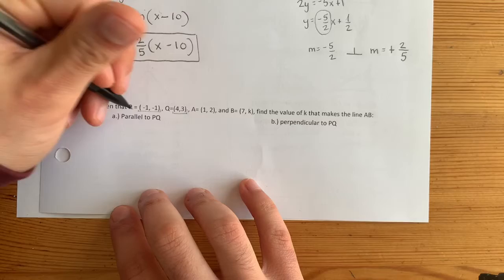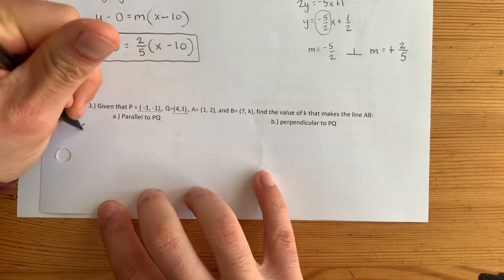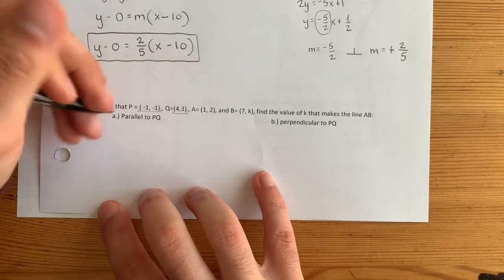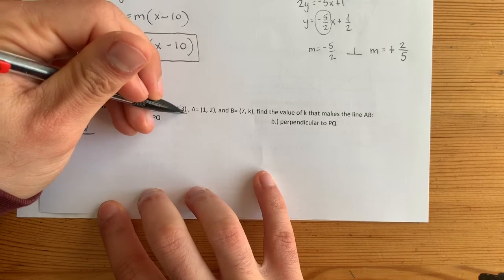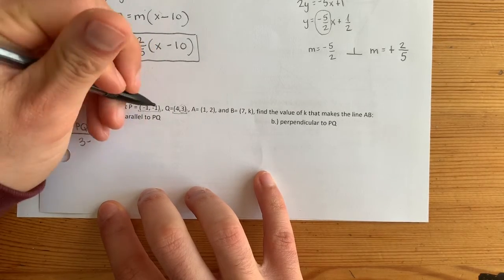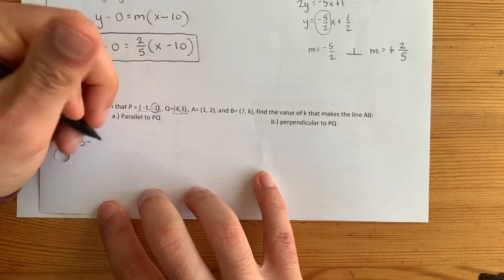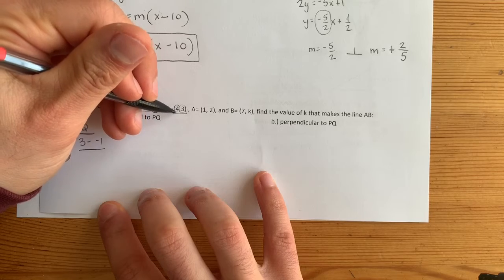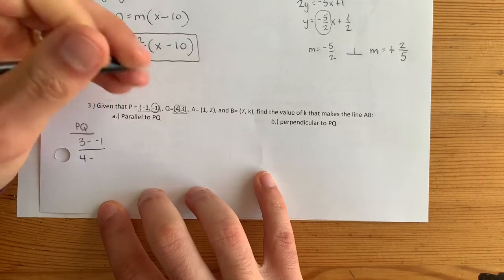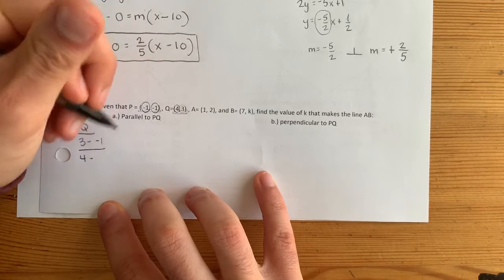So let me get the slope of PQ by doing our slope formula. y2 is 3 minus y1 would be -1. And then x2 is 4 minus x1 would be -1.